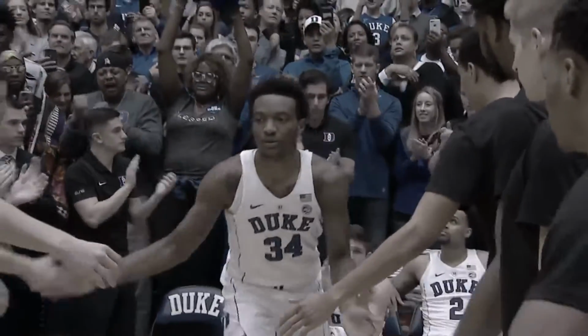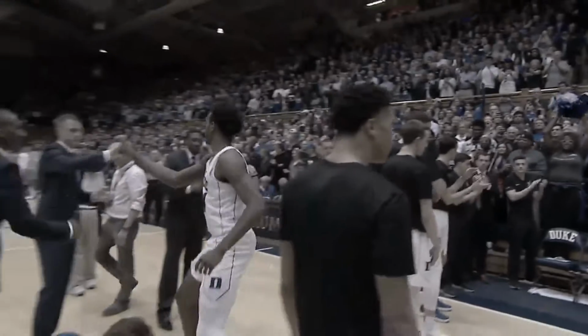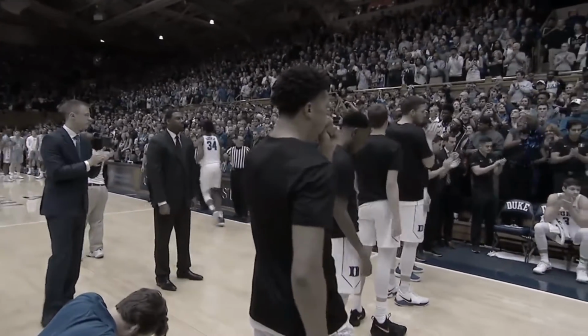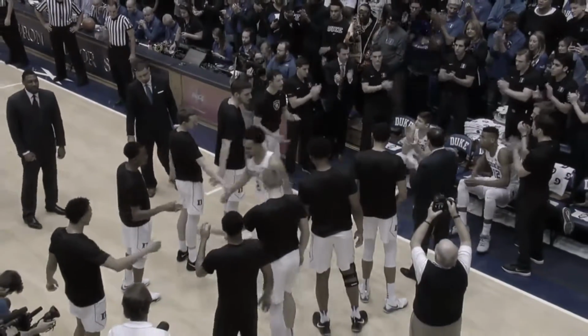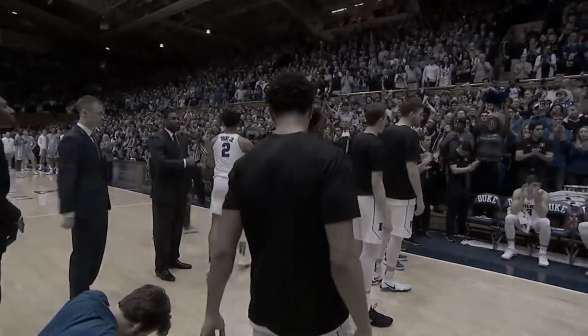On March 9th, 2018, the North Carolina Tar Heels and the Duke Blue Devils faced off at Barclays Center in Brooklyn, New York for a spot in the ACC championship game against the Virginia Cavaliers. Here's how the game played out.